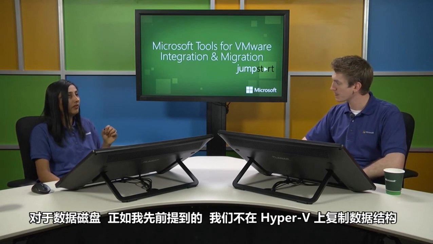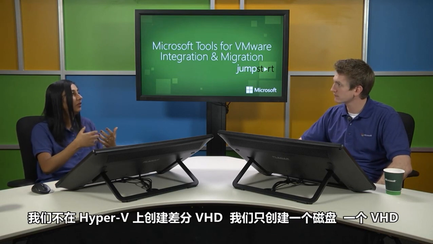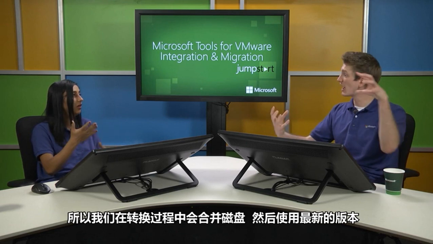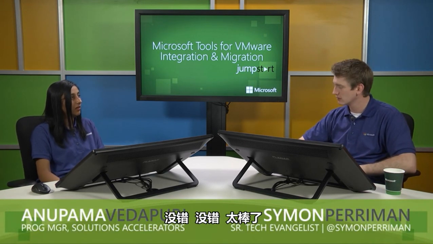That's correct. But in the case of delta disks, we don't replicate the delta structure on Hyper-V, as I mentioned earlier. We don't create differencing VHDs on Hyper-V. We just create one disk, one VHD. We merge it as part of the conversion, and have the most recent version. That's correct. Great.